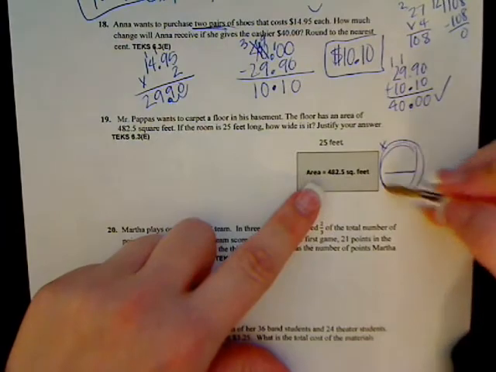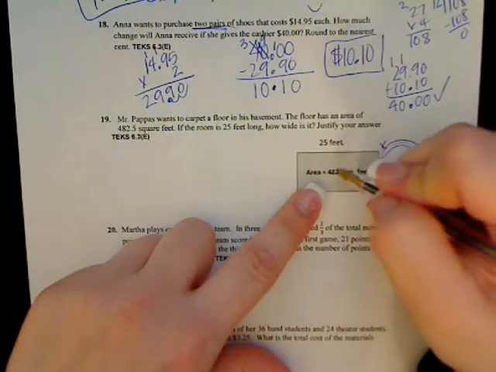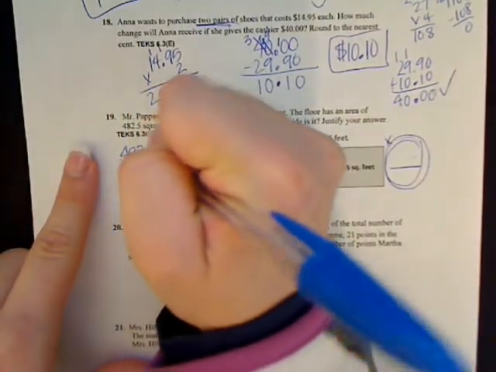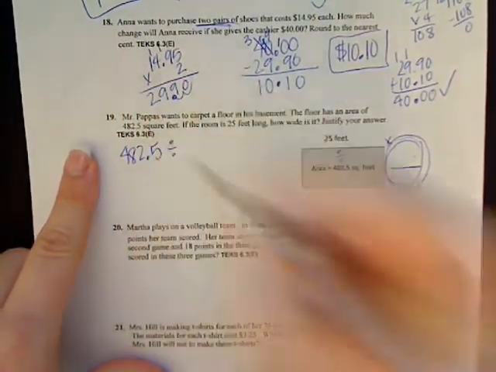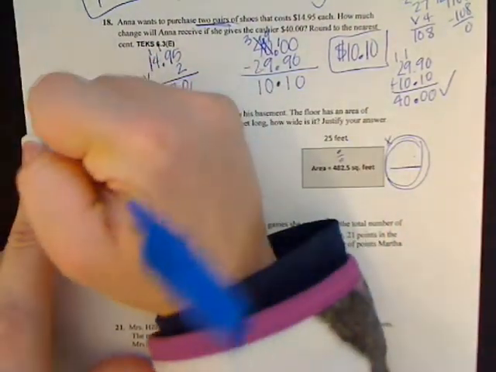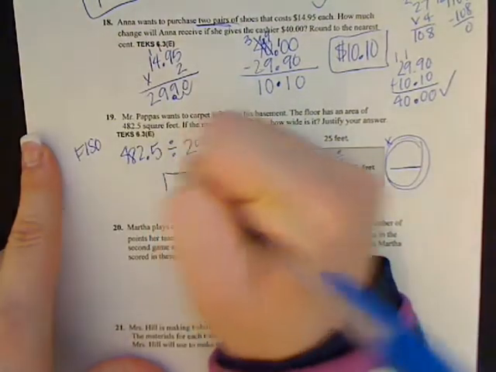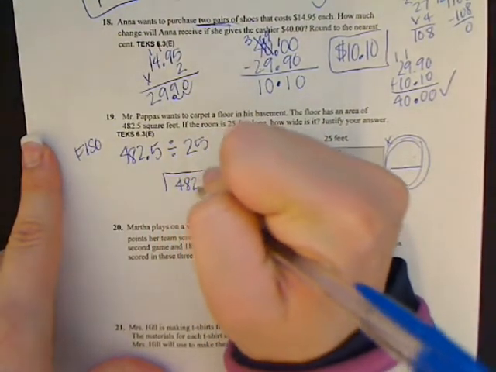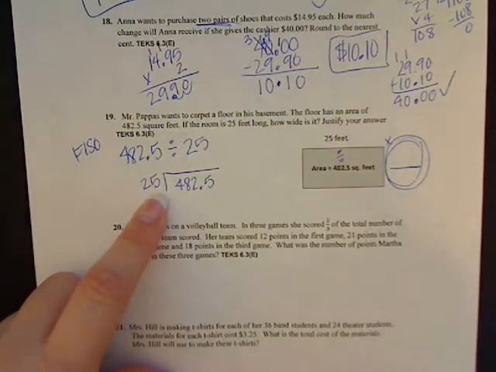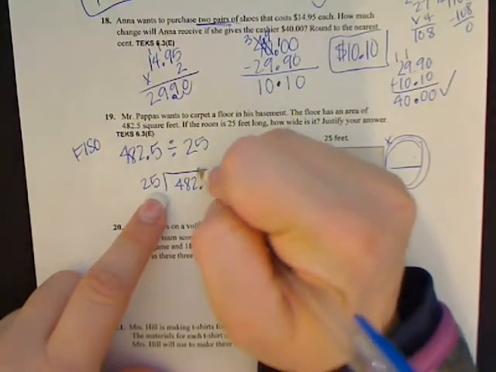Well, to figure out this number, I need to do the opposite. I need to divide. So I'm going to take my total area, 482.5, and I'm going to divide it by the length, 25. So remember, FISO, your first number goes inside your house. Your second number goes outside. The number outside my house is already a whole number, so I don't need to move any decimals, so I'm going to take this decimal point straight up.